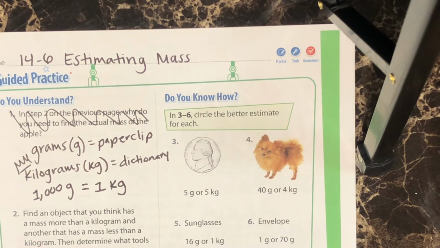So number 2 says find an object that you think has a mass more than a kilogram, and another that has a mass less than a kilogram. So look around your house and maybe pause the video and try to look at some objects that you see and ask yourself, okay, do I think that this would be less than a kilogram, or do I think it'd be more than a kilogram?